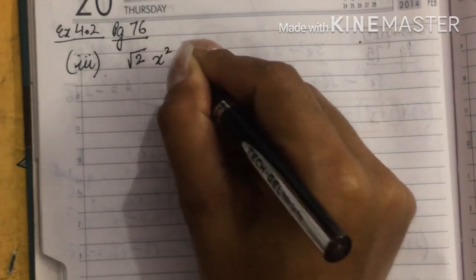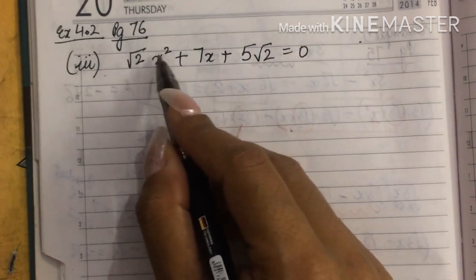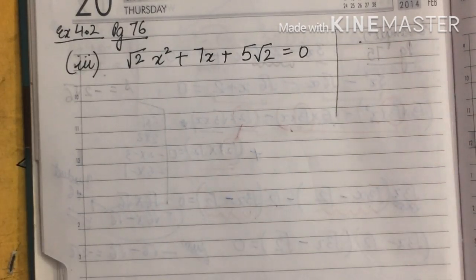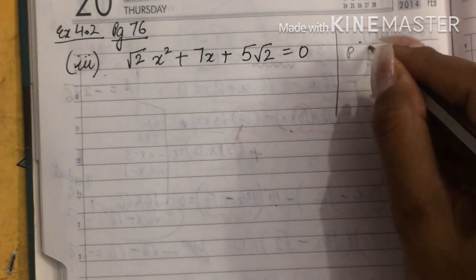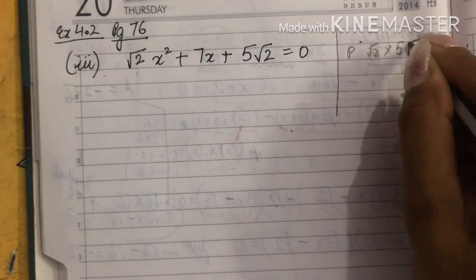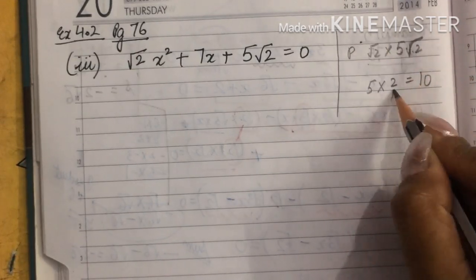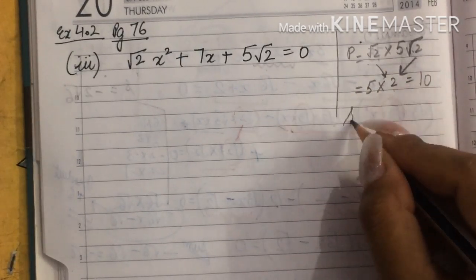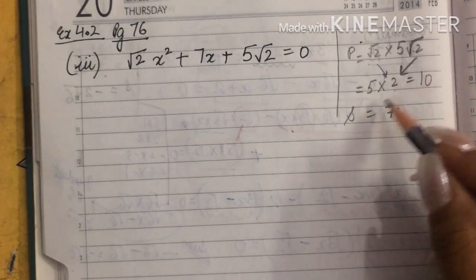I've got root 2x square plus 7x plus 5 under root 2 equals 0. Be very careful, the variable is not under the root. Only the number 2, the constant, is under the root. Now once again, for myself, I'm going to write down what product and sum I want. The product that I want will be obtained from the leading coefficient and the constant term. So root 2 into 5 into root 2. This will be 5 into 2, which is equal to 10. The product of root 2 and root 2 is 2. So I want a product 10 and the sum required is 7.